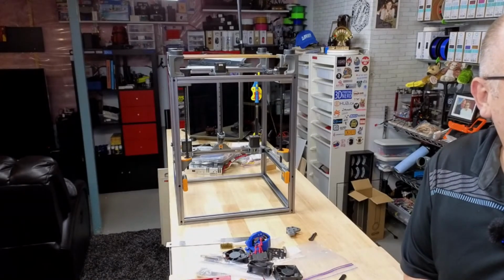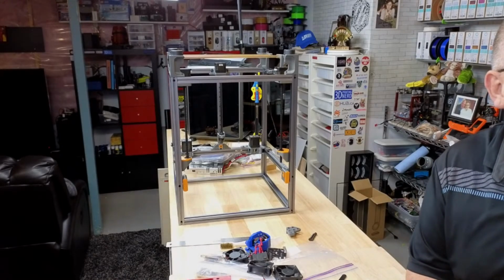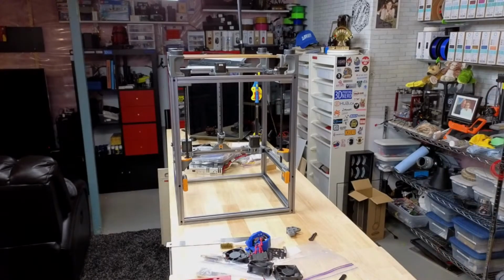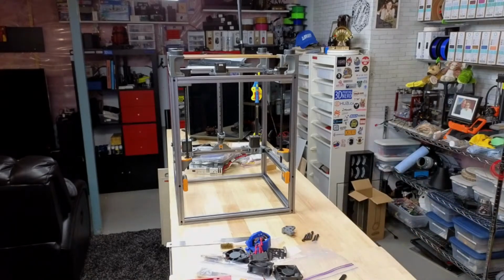M5 nuts. M5 by 40. We're going to need 2 more. So looks like I'm going to need 6 M5 by 40s altogether. 1, 2. I have to be careful. Some of these are full thread, some aren't full thread. I'm just going to use the full thread ones because that's what they show. So 6 of those altogether. Okay, so I can put that away for now.